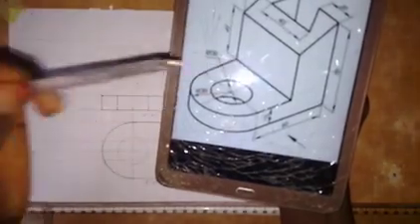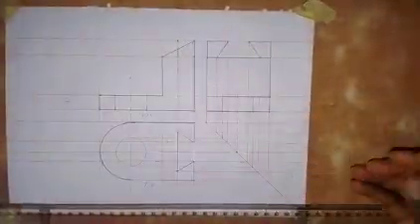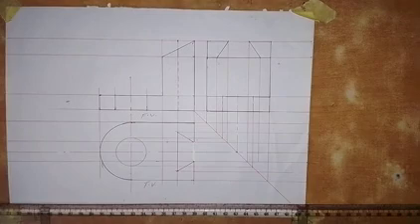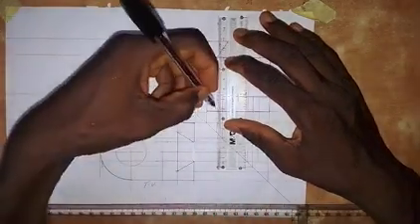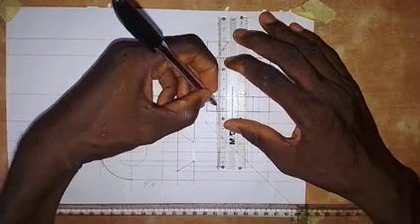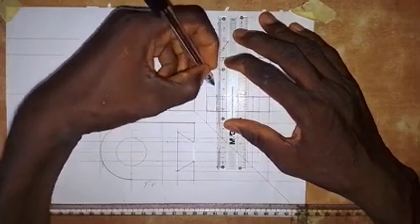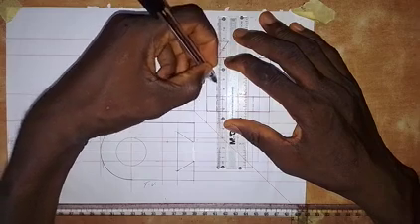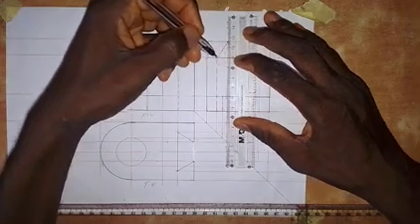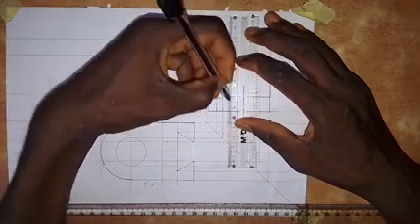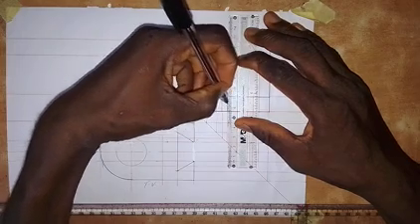So we have already drawn the lines, so all we have to do is to make them short dashes lines. So this is the line here, so we draw it as a short dashes line in this left side view or left end elevation. Okay, then this line also, we make it a short dashes line from here up.